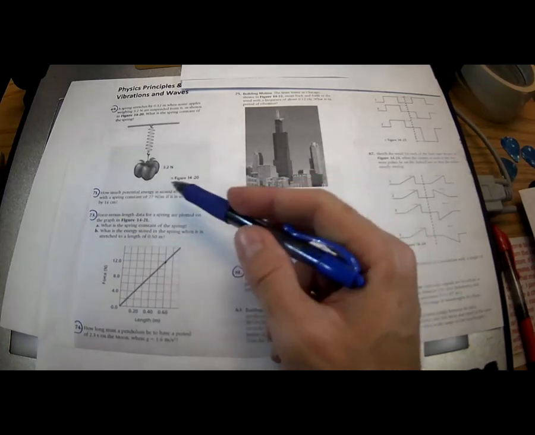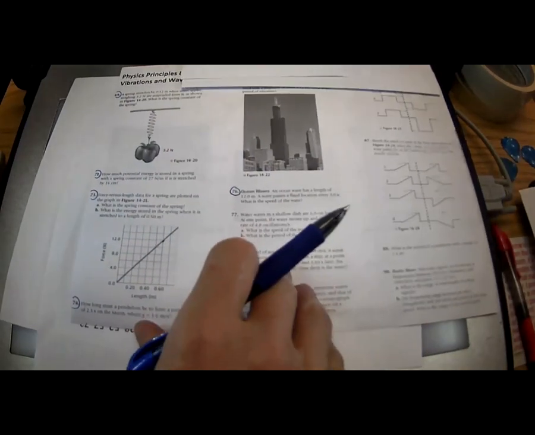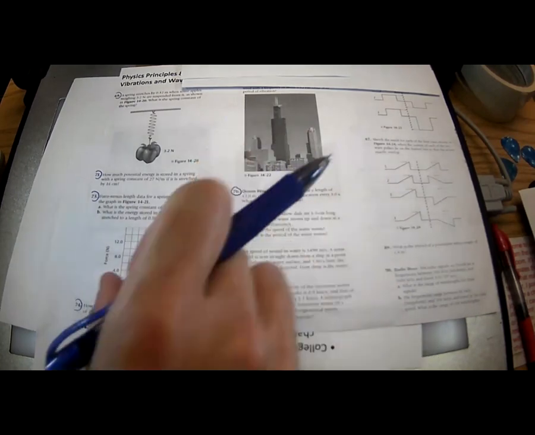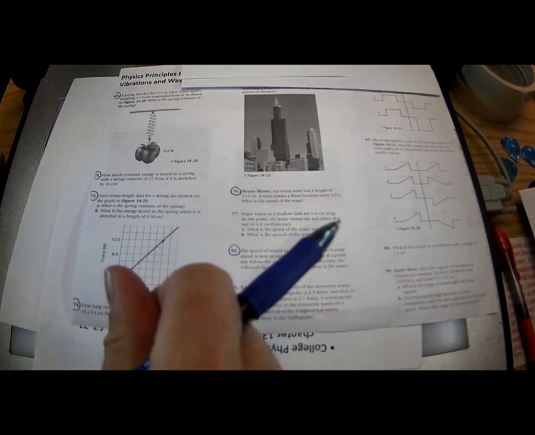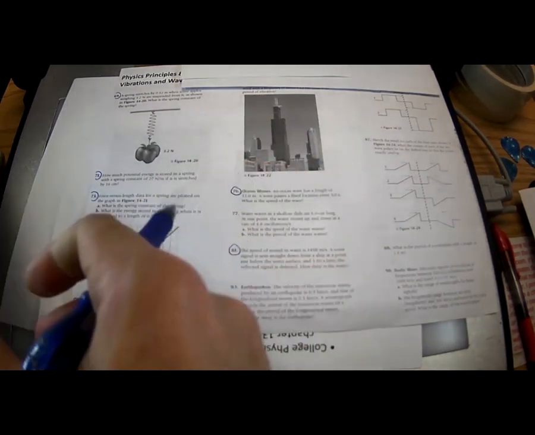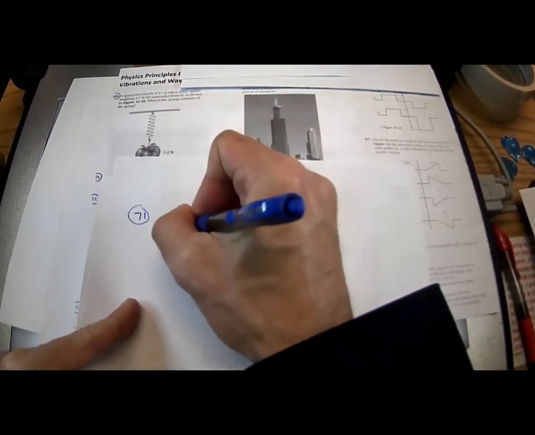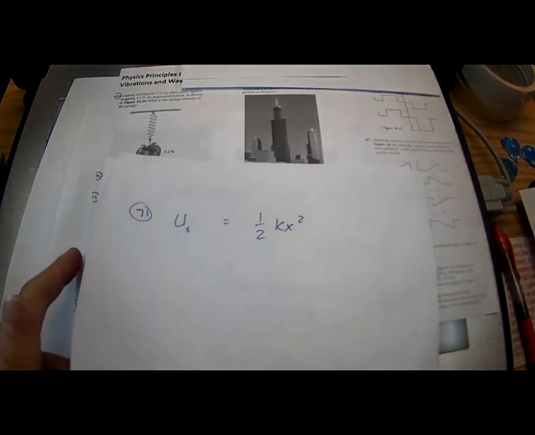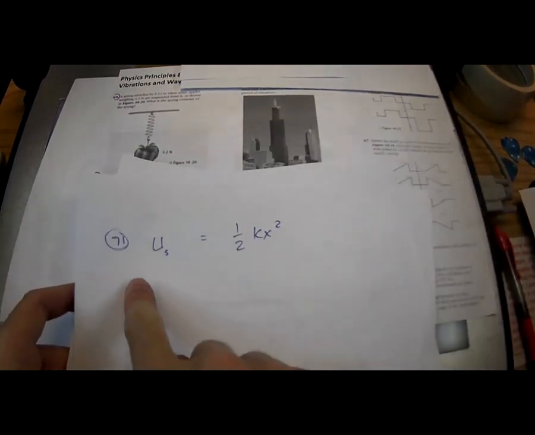So you could do that here, or you could think of it this way. If this is x and this is kx, x wide and kx tall, and you want the area of a triangle, which is 1/2 base times height, wouldn't that be 1/2 times x times kx, which is 1/2 kx squared? And that is the formula for energy stored in a spring, 1/2 kx squared. So the force is kx, and the energy is 1/2 kx squared.